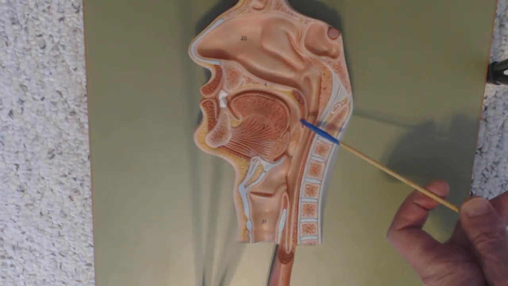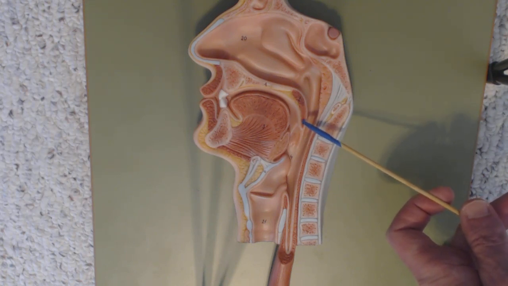At the distal end of the soft palate is this little grape-like structure called the uvula. It's Latin for little grape. The ULA at the end of uvula is a diminutive. Those of you who speak Spanish also know, of course, that the Spanish word for grape is uva. And uvula and uva, of course, have the same root.